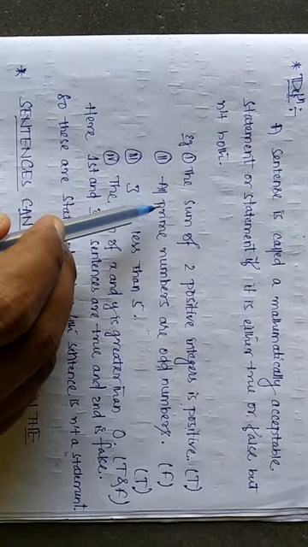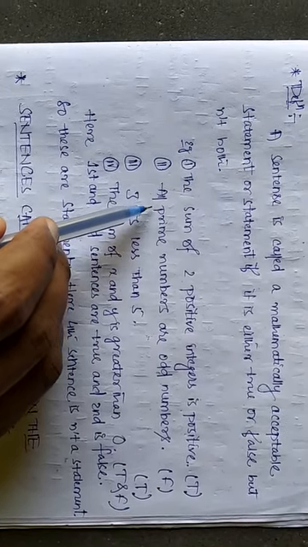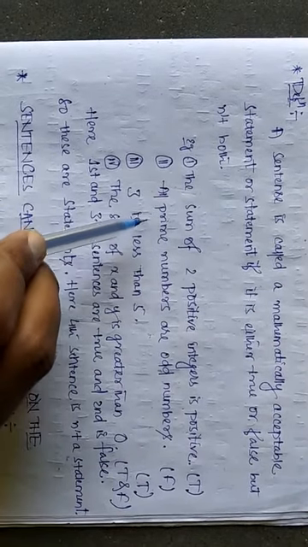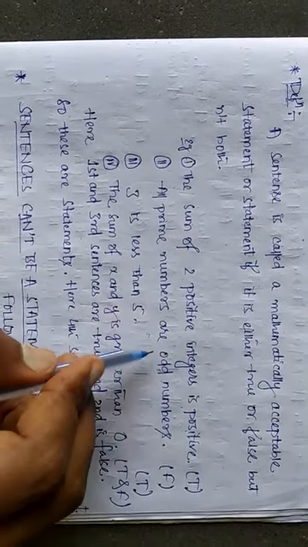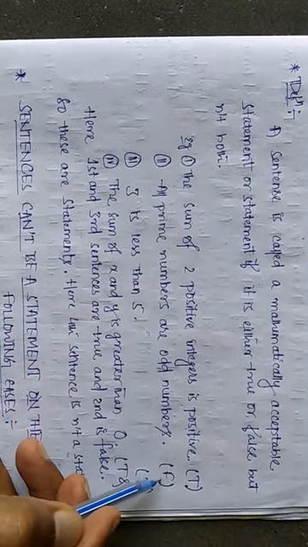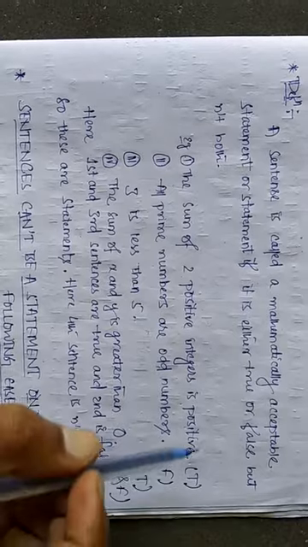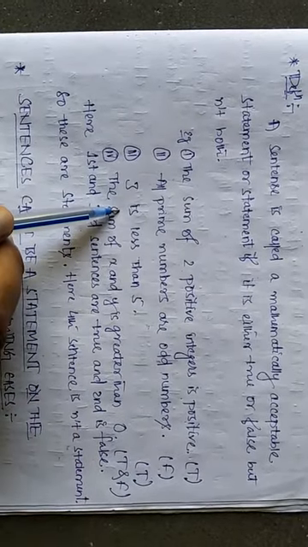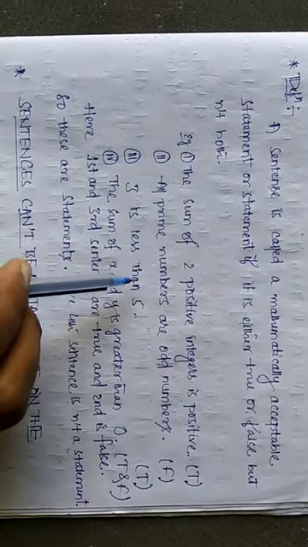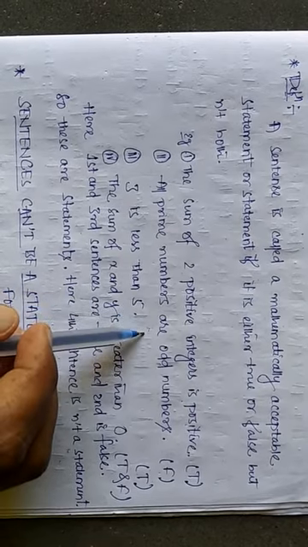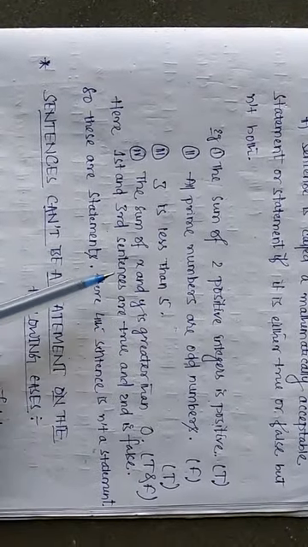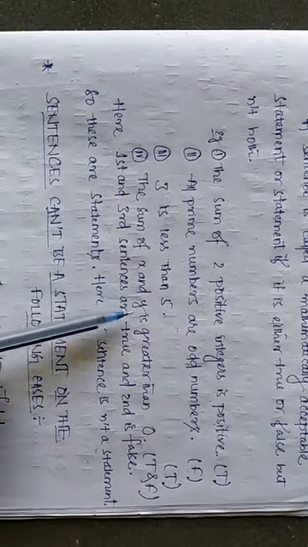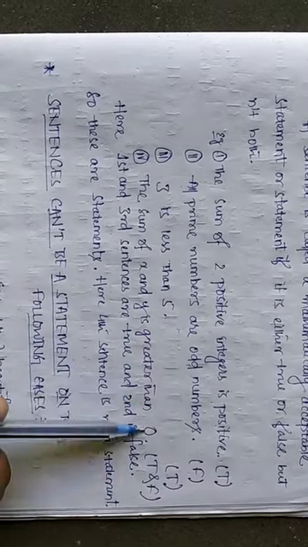That means here we have the example 2, which contradicts this statement: 2 is a prime number and it is not an odd number. That's why this statement is false. In the third example, 3 is less than 5. We can visualize that 3 is less than 5. It is correct. And the fourth statement, the sum of x and y is greater than 0.